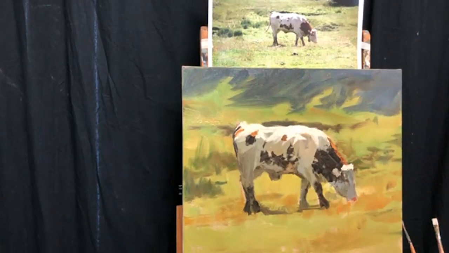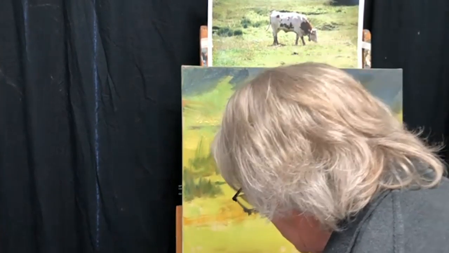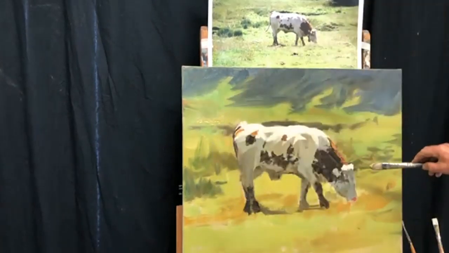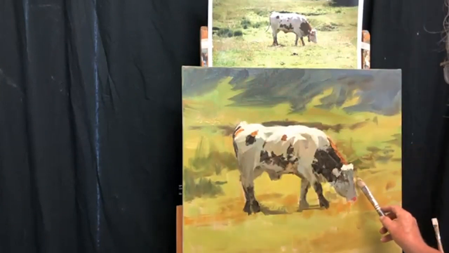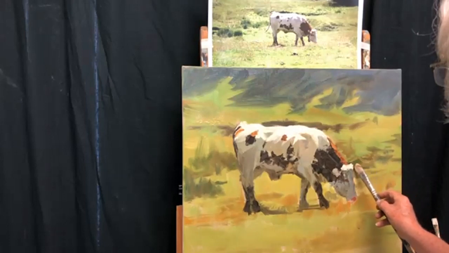And that whole concept goes back to a line that I've used many times, that you have to learn how to make your brush do the work. You're just the guide. All right. The brush is really making the whole thing come together.